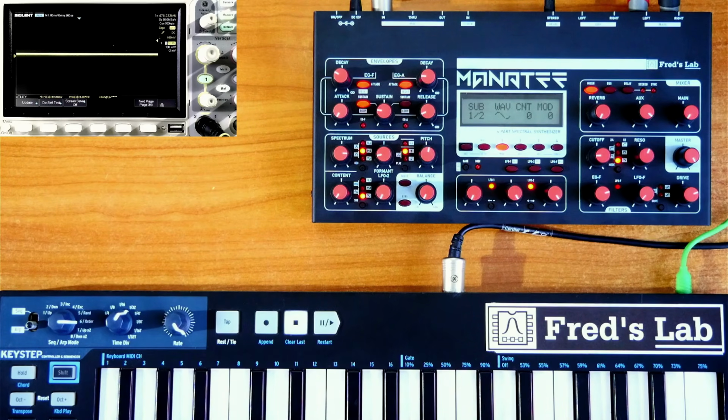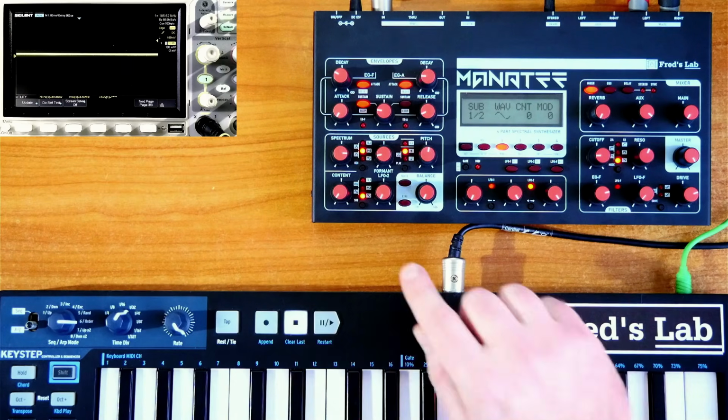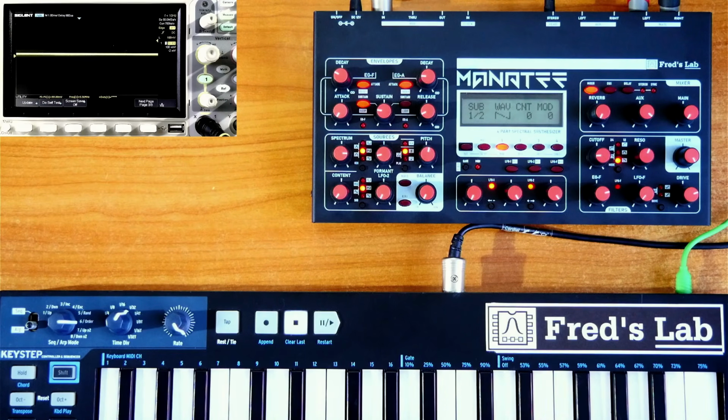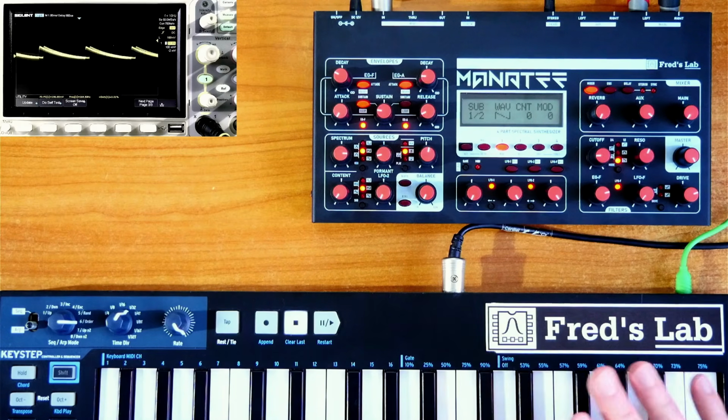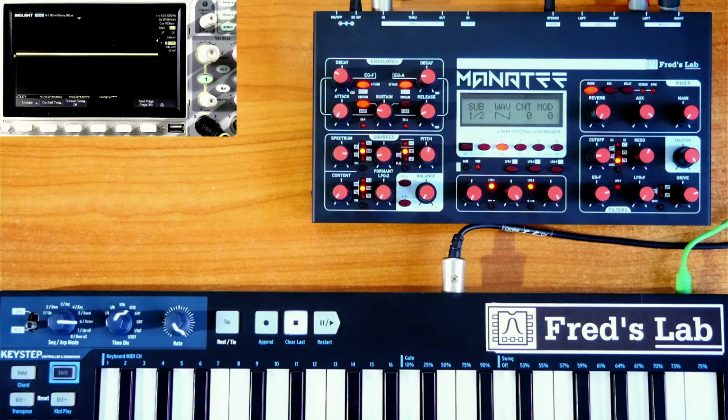So that's just a regular sine wave that contains only one frequency. The next waveform is sawtooth. As you can hear, this is the sawtooth that you can find on many analog and digital synths.